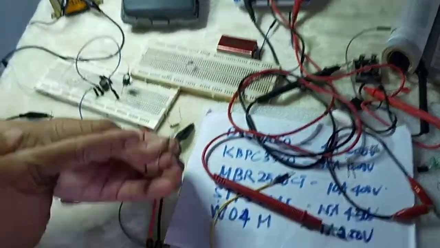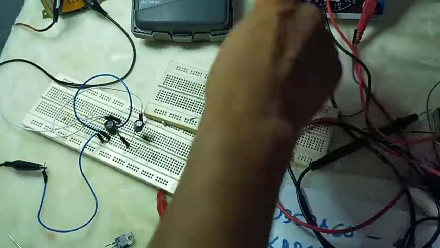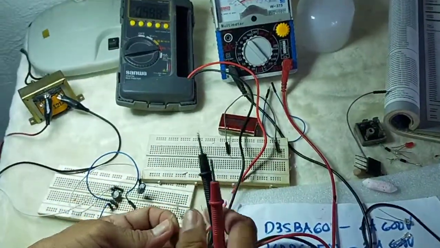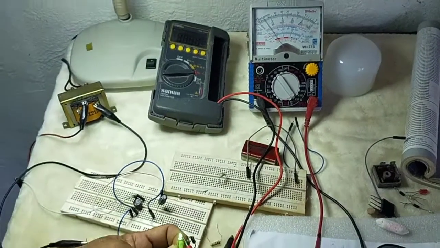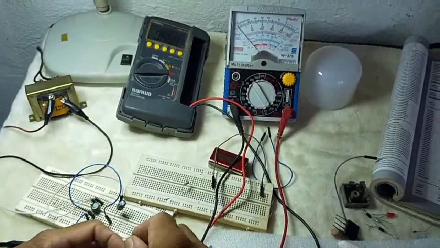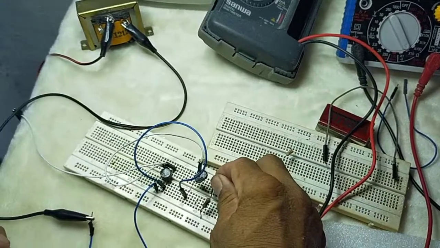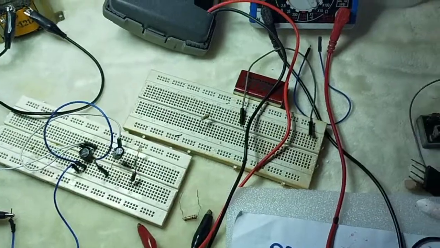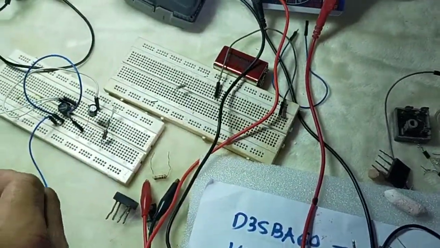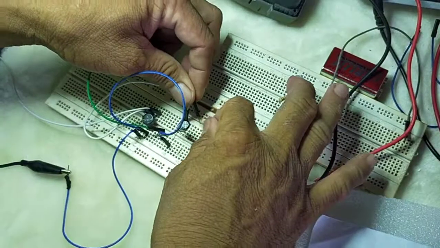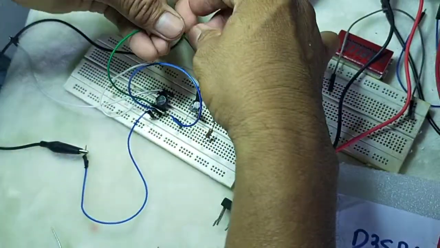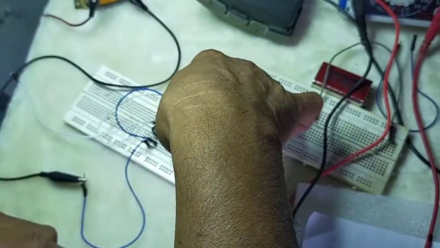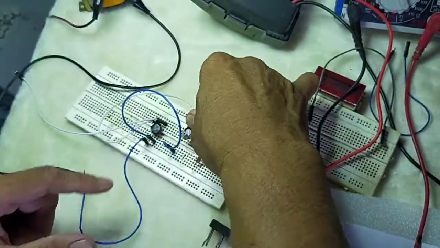Light emitting diode with series resistor. There is a computation for this, how to get the resistance that is connected in series with the light emitting diode. Okay, so let us connect the diode across the supply filter or the load capacitor.